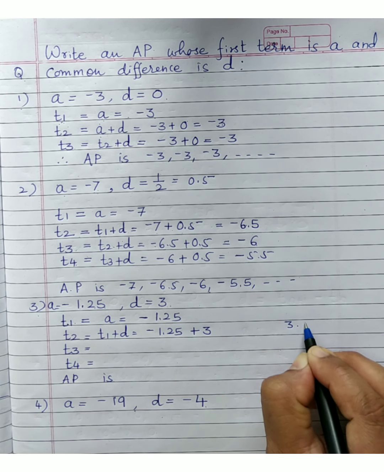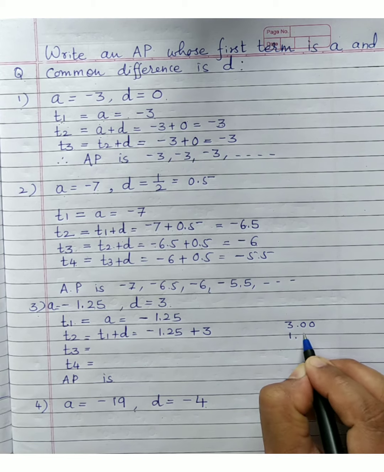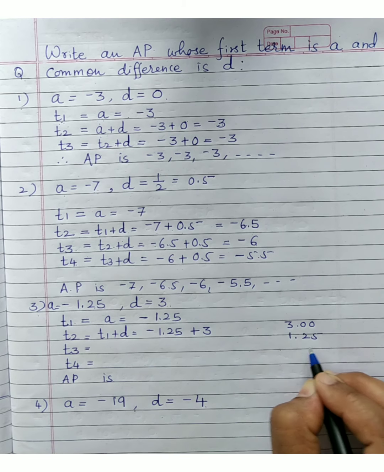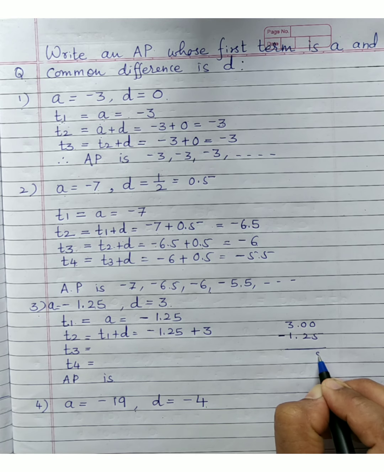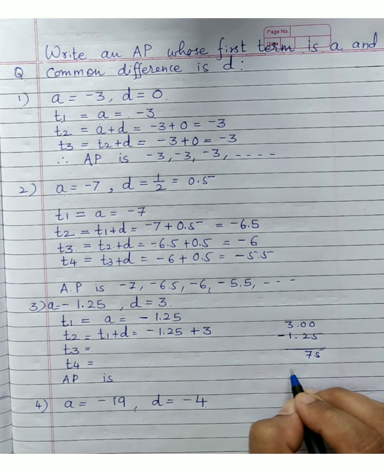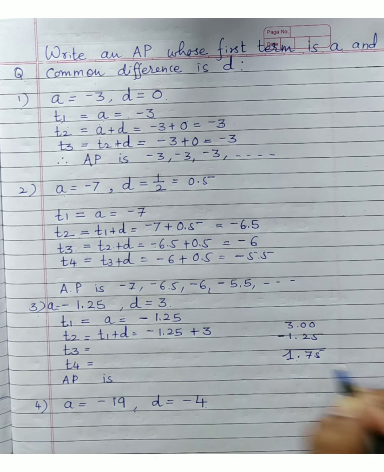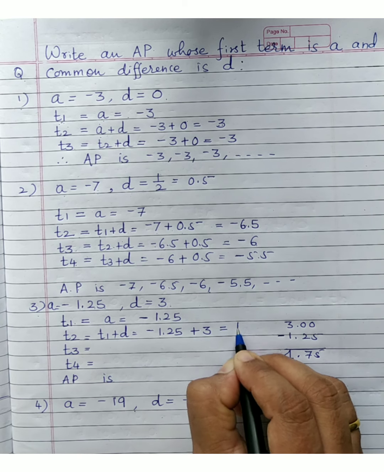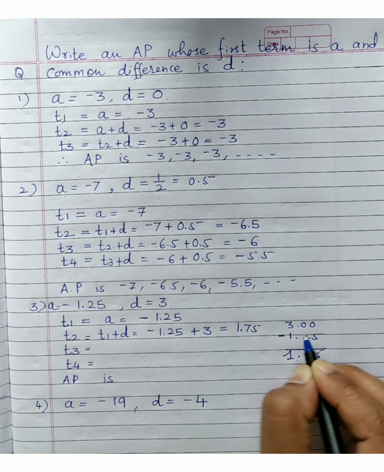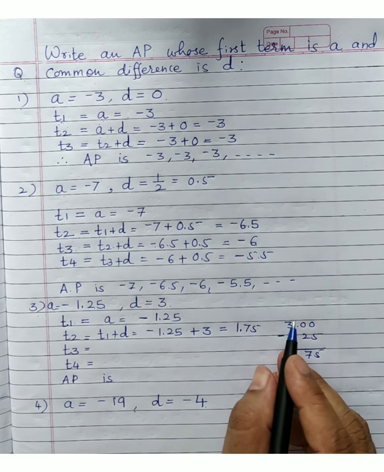So 3.00 minus 1.25. You know how to do it, right? So it will be 1.75. So T2 here is 1.75.